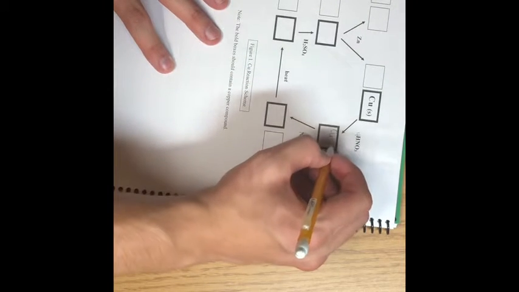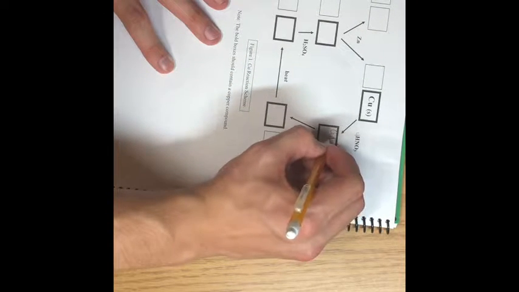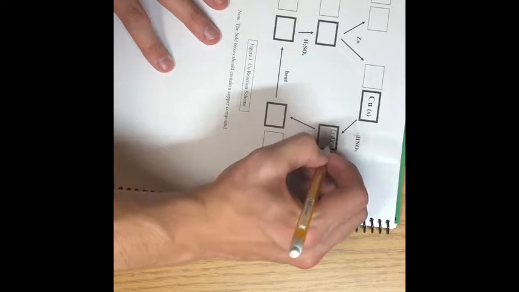Write that down, copper nitrate, Cu(NO3)2, which is soluble in water, which is how we get the H2O here in the equation.